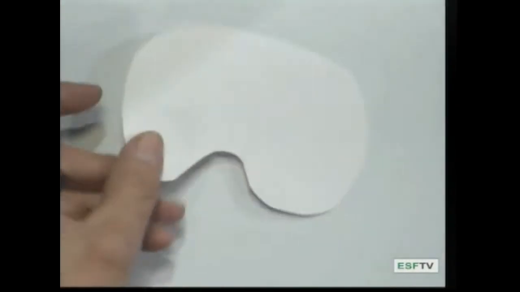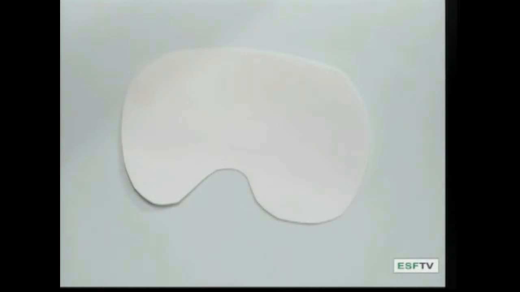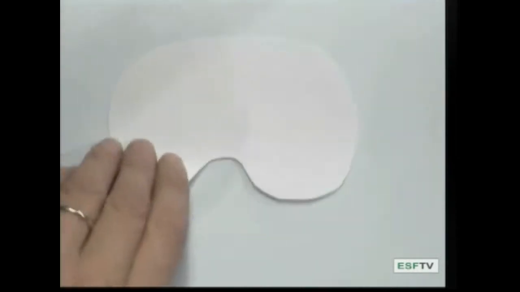And this object has a mass. The mass is proportional to the surface area of this times the thickness of the piece of index card.